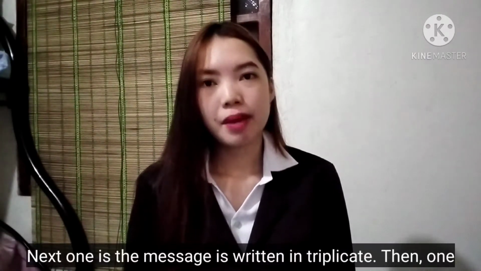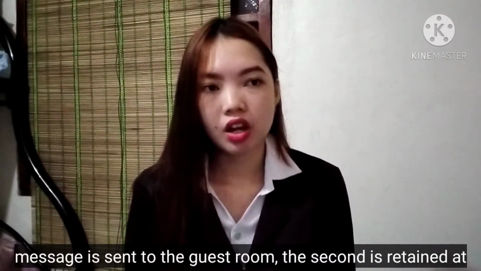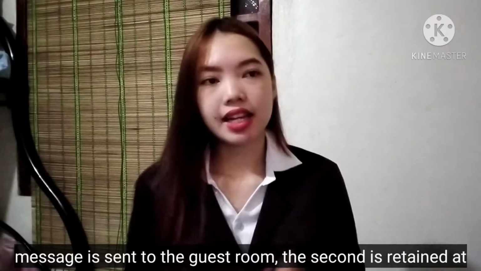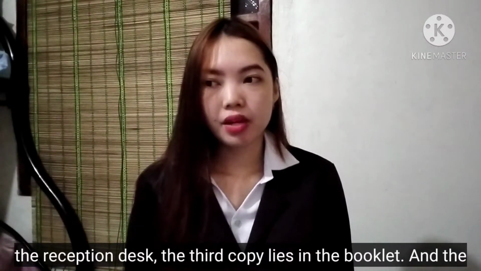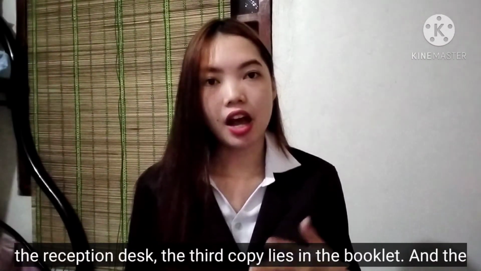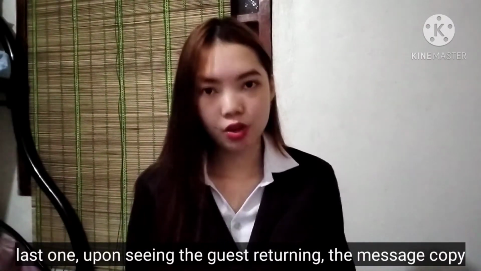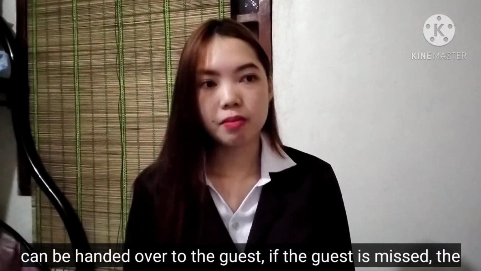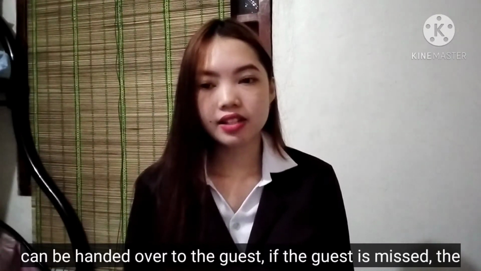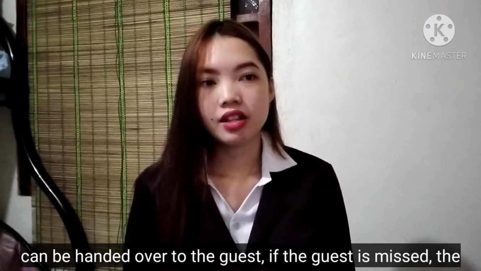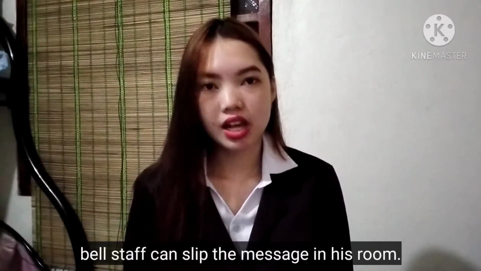Next one is the message is written in triplicate. Then one message is sent to the guest room. The second is retained at the reception desk. The third copy lies in the booklet. And the last one, upon seeing the guest returning, the message copy can be handed over to the guest. If the guest is missed, the bell staff can slip the message in his room.